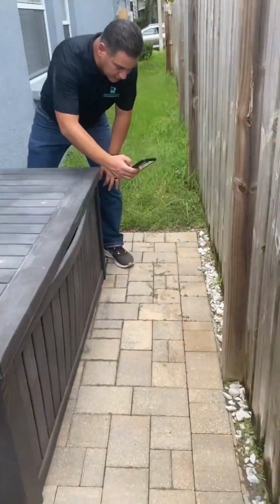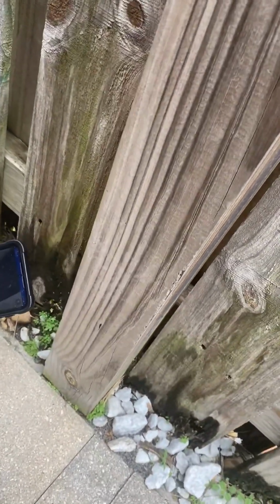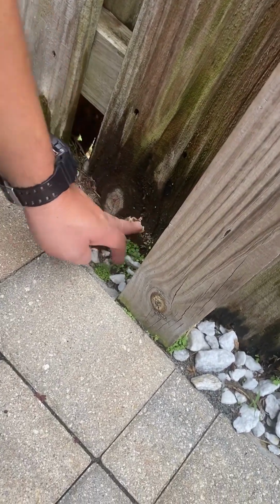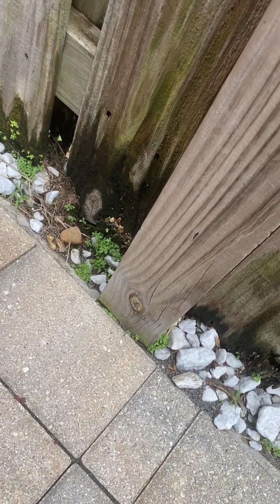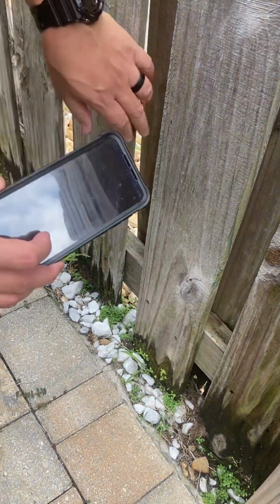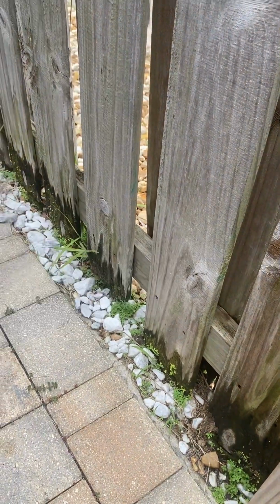There's a few more in here. You can see the holes in it. You can see through it. Right over here, this is all rotted, and it's loose. So that's something else you have to point out.